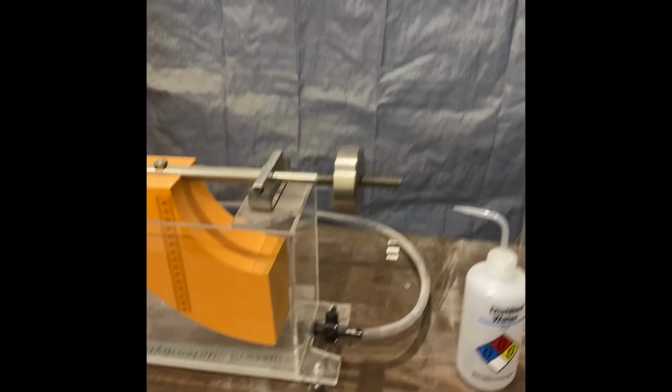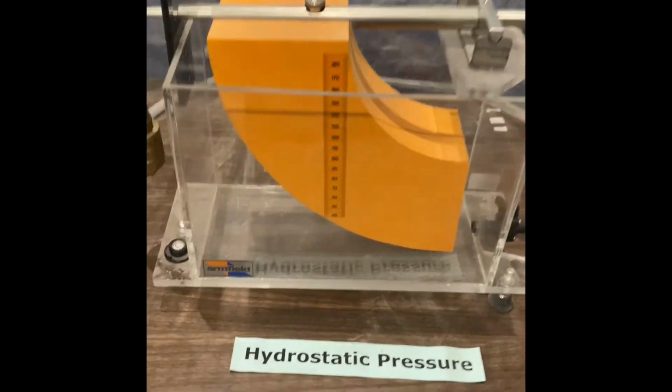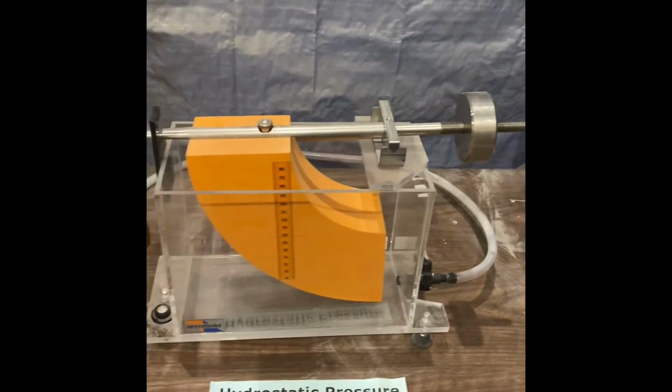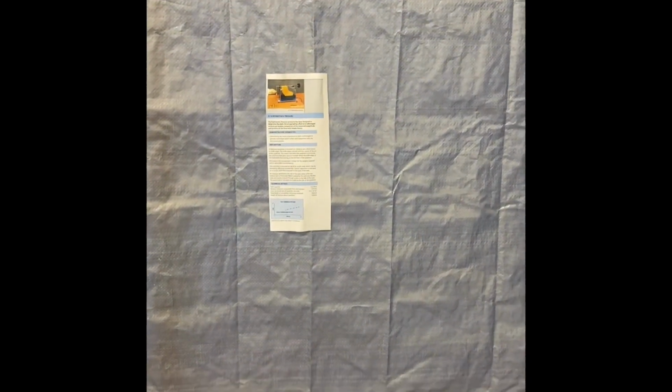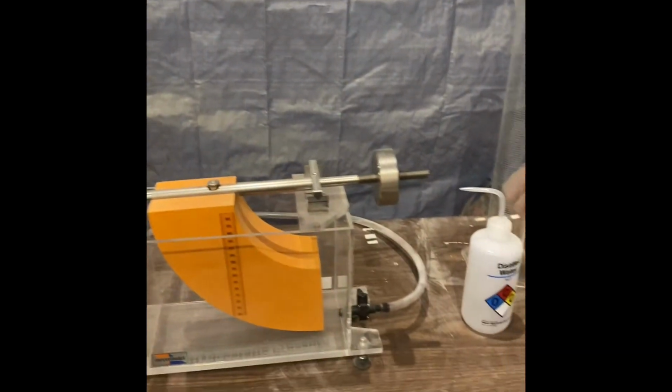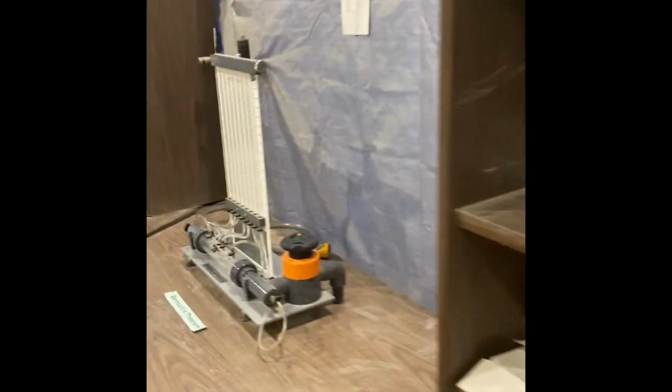Students also conduct the hydrostatic pressure test. In this test, students use the hydrostatic pressure equipment to determine the static thrust exerted by water on a submerged surface and enable comparison of the measured magnitude and position of this force with simple theory.